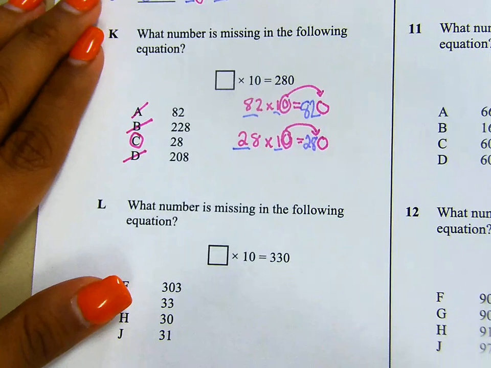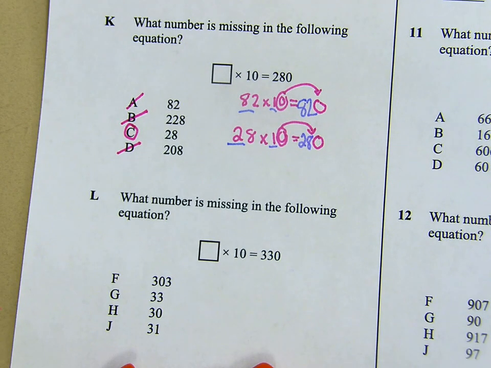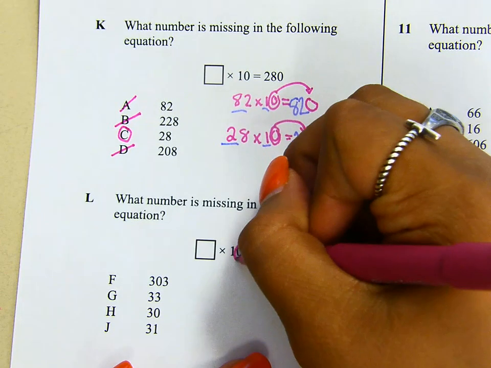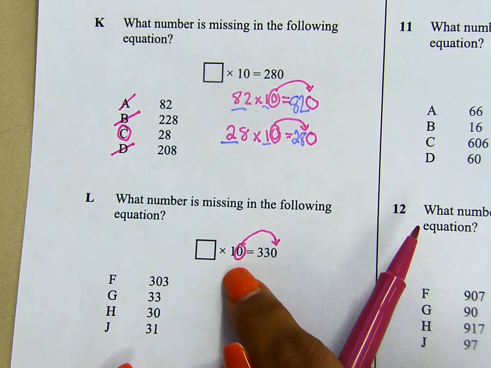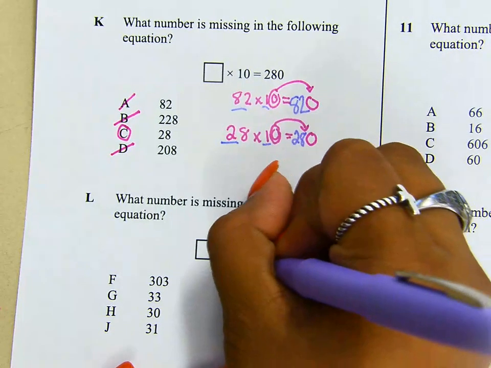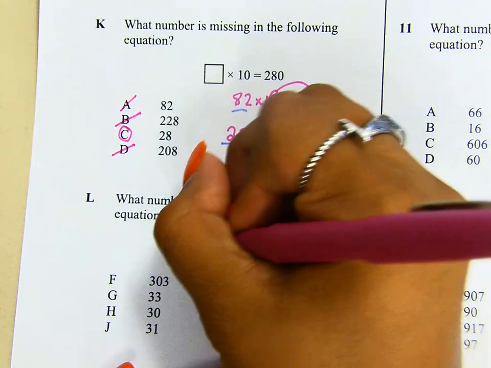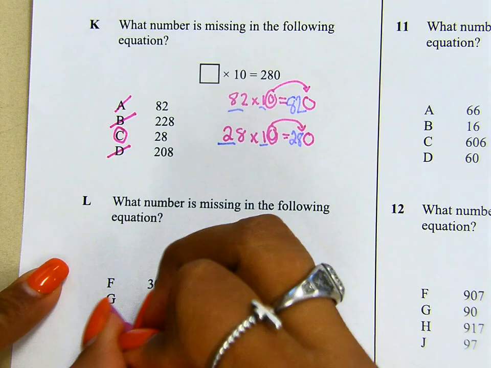So now let's look here. Letter L. What number is missing in the following equation? So I'm going to look here. I'm going to use my trailing 0. Put my 0 here. Now, what times 1 is going to give me 33? Well, I know my multiplications, and I know anything times 1 is that number. So that means I need to have a 33. Which answer choice has a 33? That is letter G.